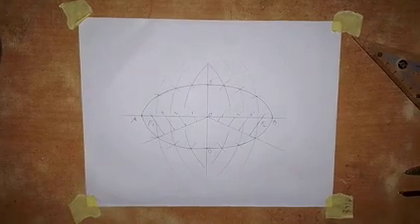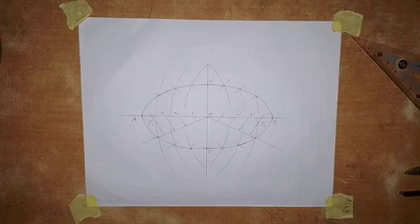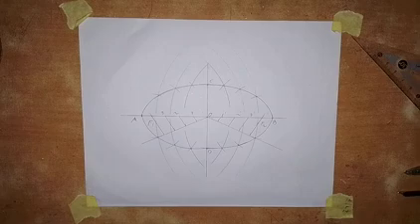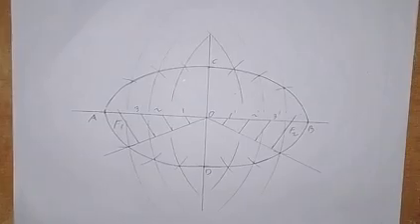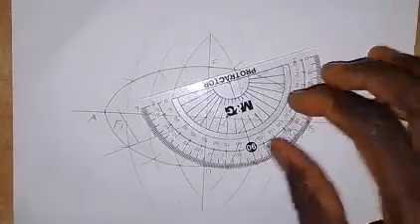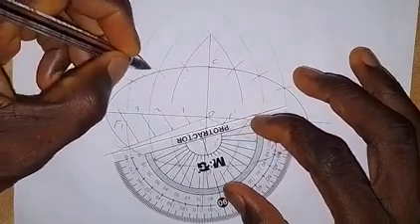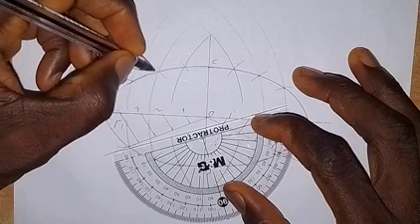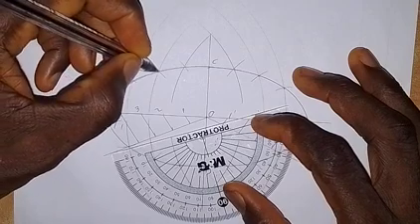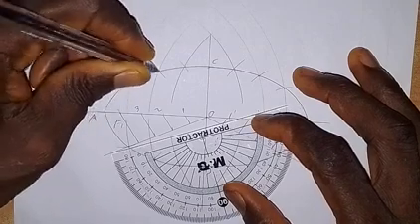So the next thing that we are going to do is that we are asked to construct angle 120 degrees somewhere. Right here we are going to make use of a protractor. I'm going to put a point somewhere at this point here.